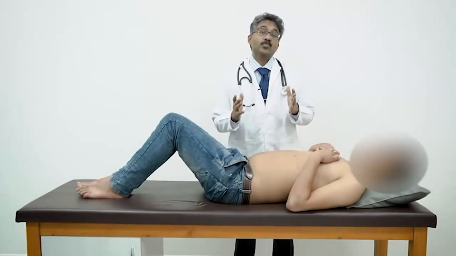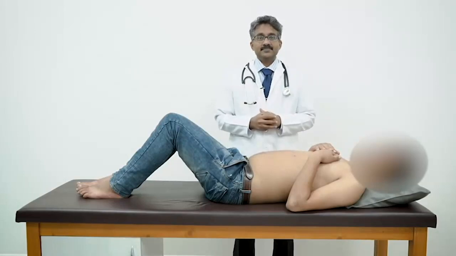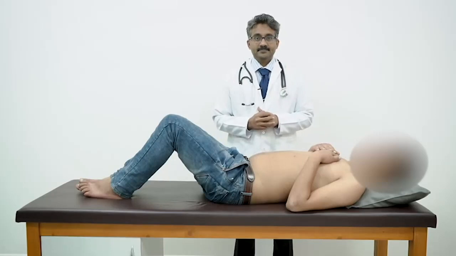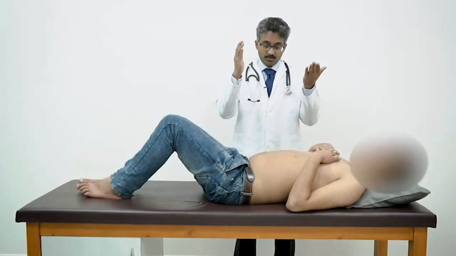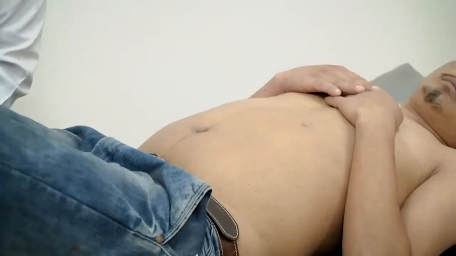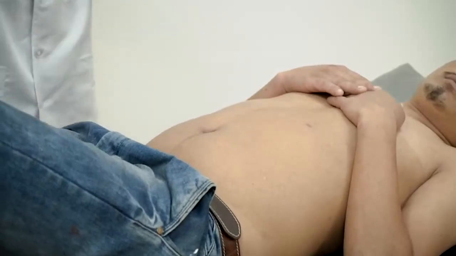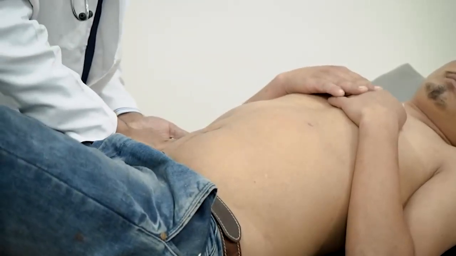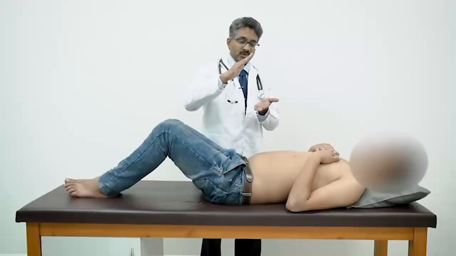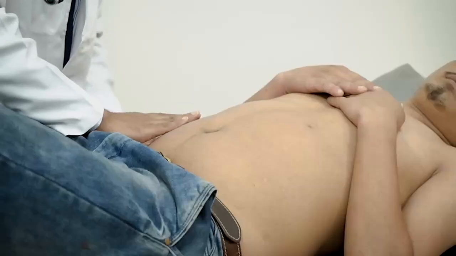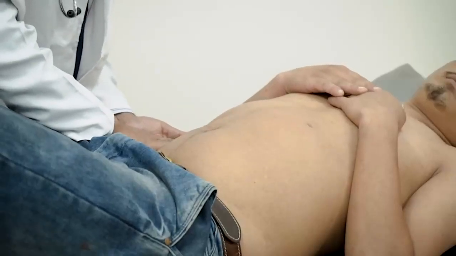Which are the other organs you palpate? Kidney palpation. Kidney is bimanually palpable and ballotable. How do you palpate kidney bimanually? You will use both hands, one left and right hand like this, and then you keep both the hands like this, then palpate together like this. Bimanually you have to palpate. You have to palpate like this in the lumbar region.